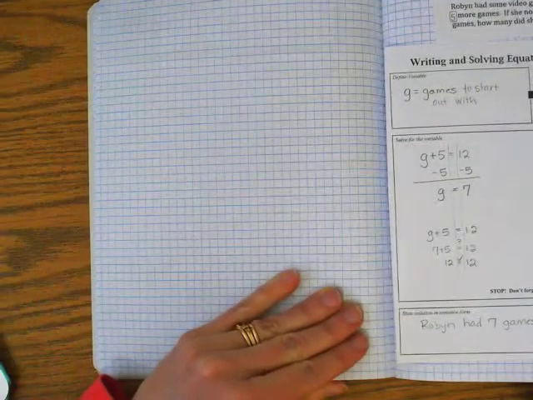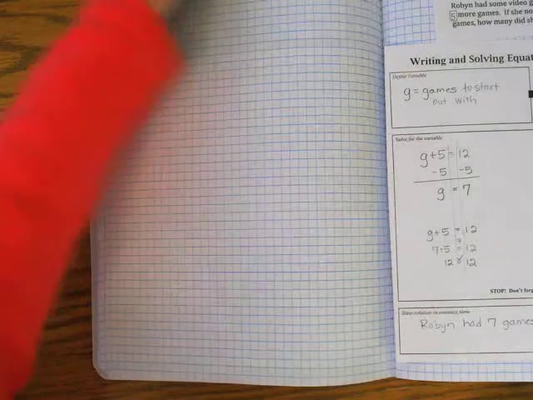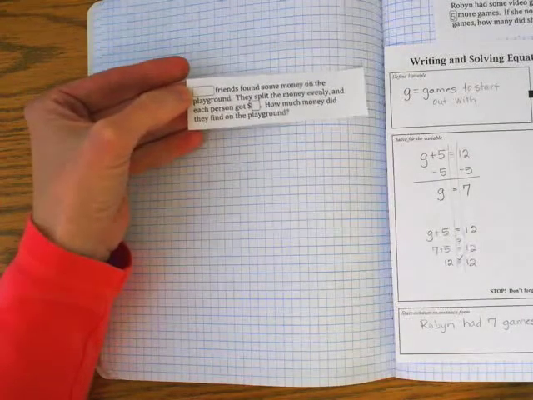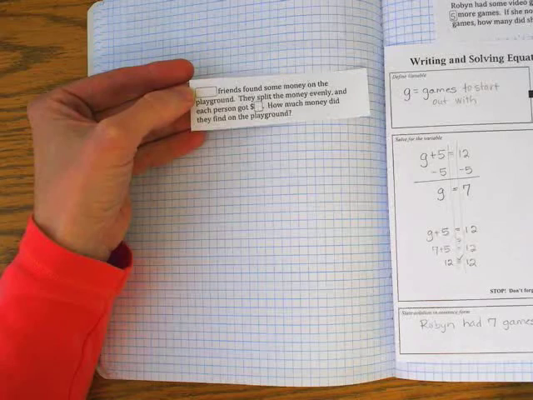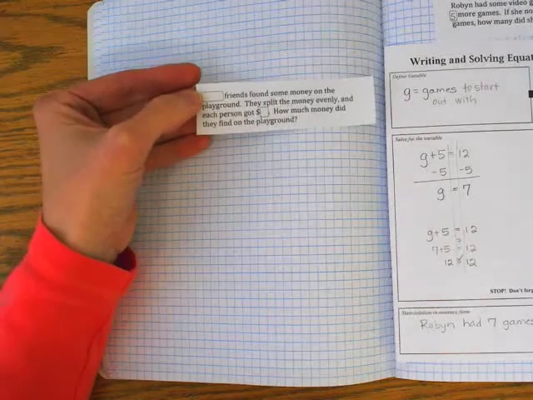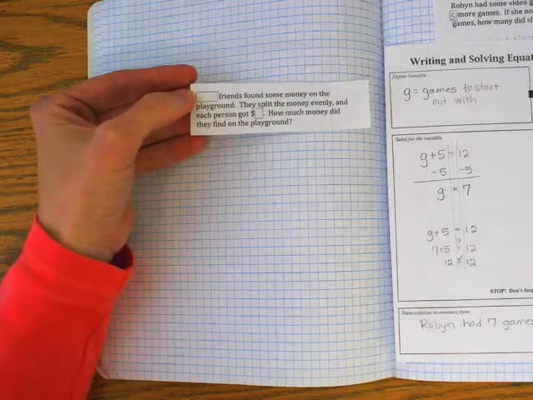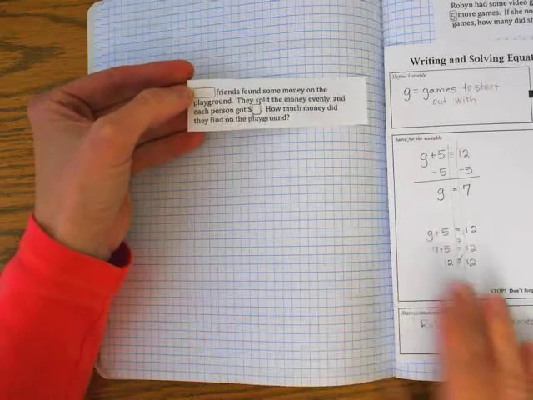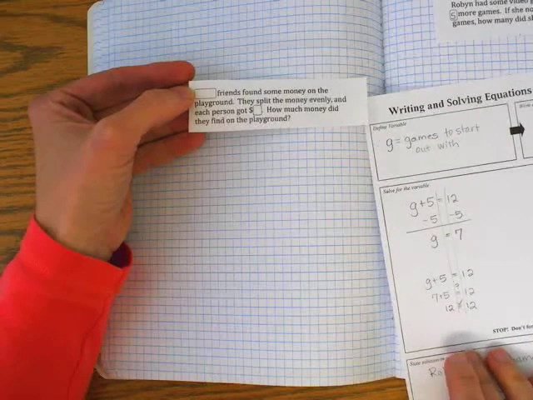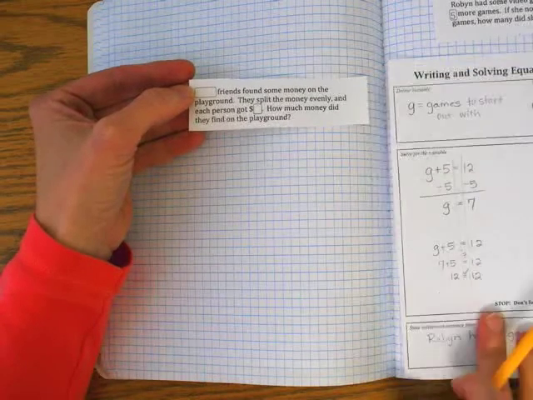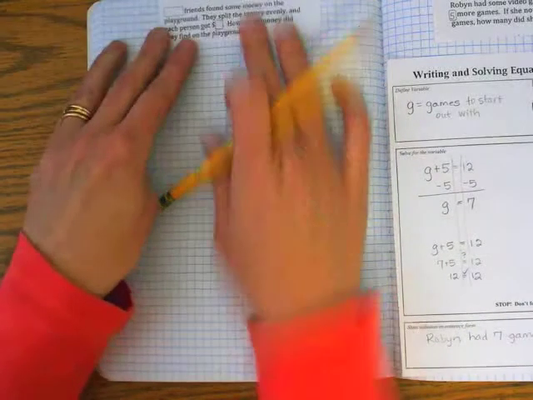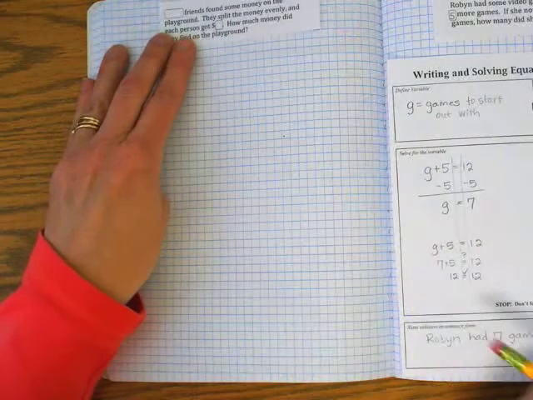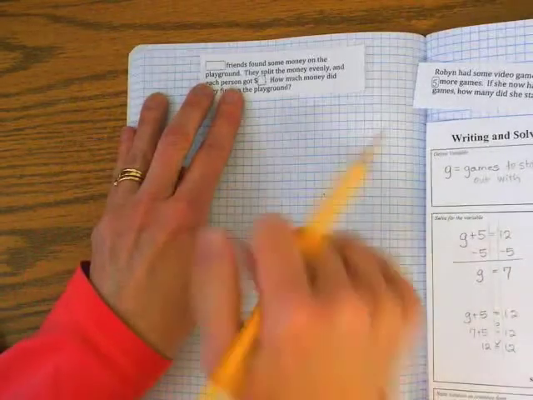So the next one that we're going to do is some number of friends found money on the playground. Now, really, if you found money on the playground, I think you should turn it in, but these friends think that you should keep it, apparently, because that's what is happening here in the word problem. So you're going to put that up here, and we're going to fill in some numbers after we talk about the situation.